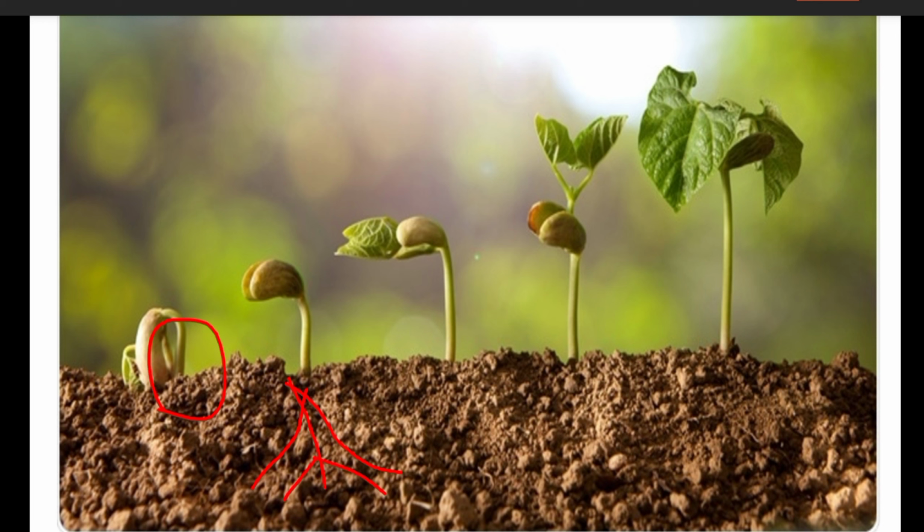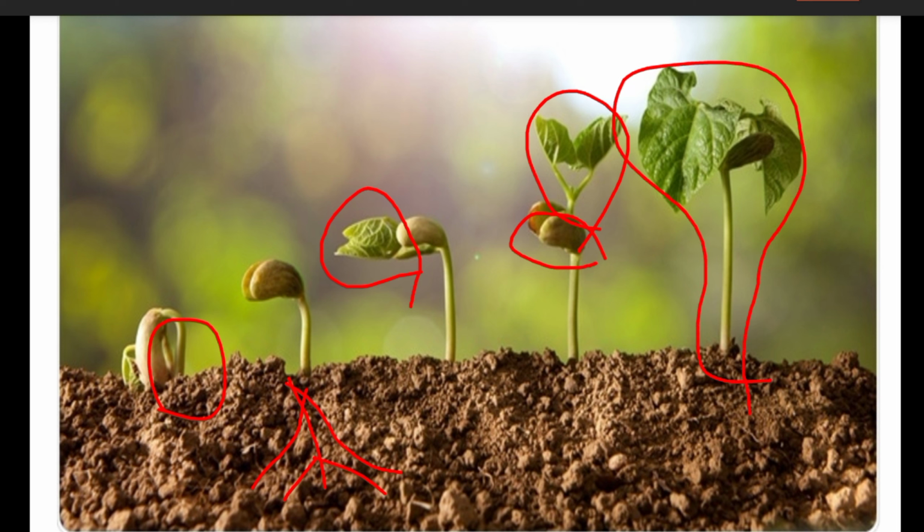The top part, the first leaf, the plumule part, starts developing its leaves and stem. Now what's happening? This food storage slowly disappears and it becomes a new plant. So this is how a seed develops. This process we call germination.